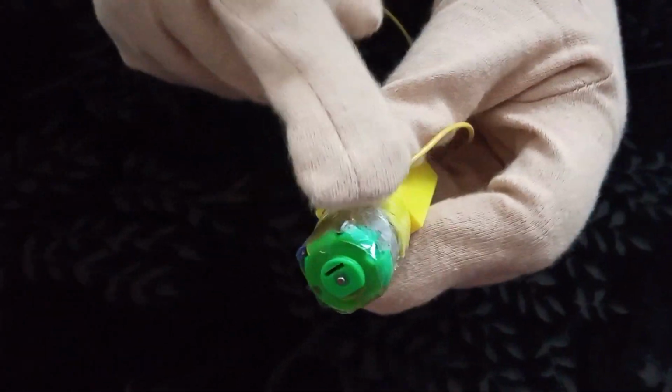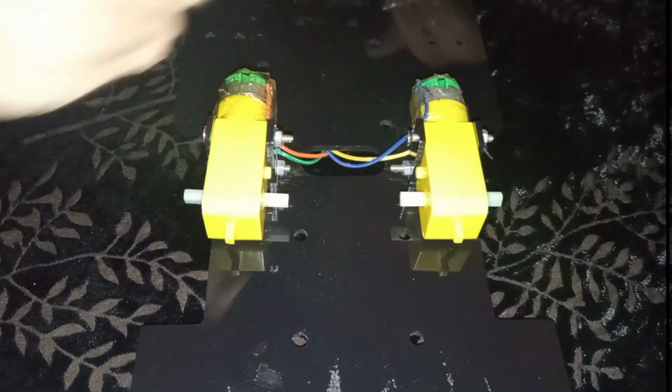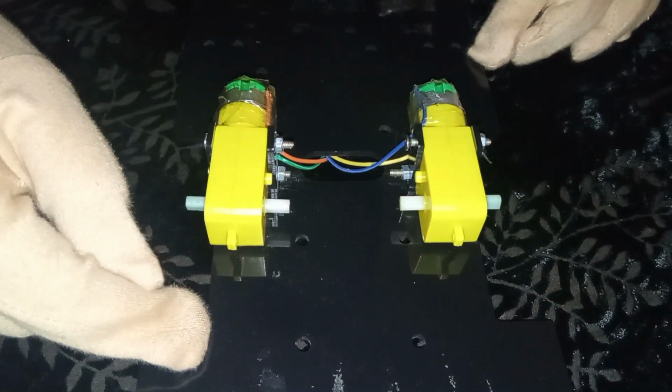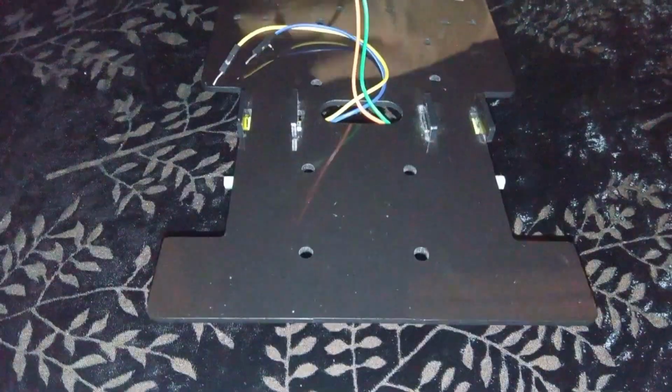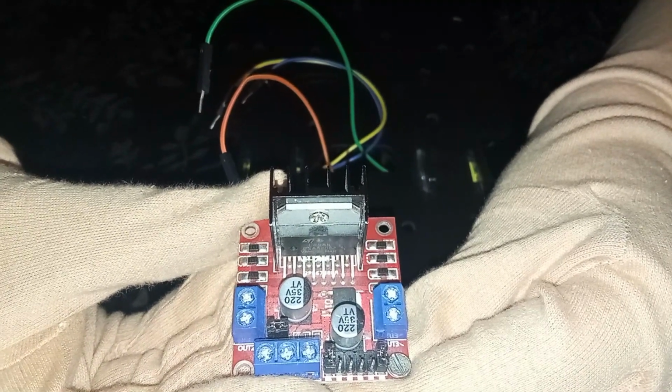Now we will fix these 2 motors to the acrylic chassis. You guys can use cardboard if you don't have this. Now we will attach the motor driver. The motor driver is used to keep the motors cool. Now let us attach this.